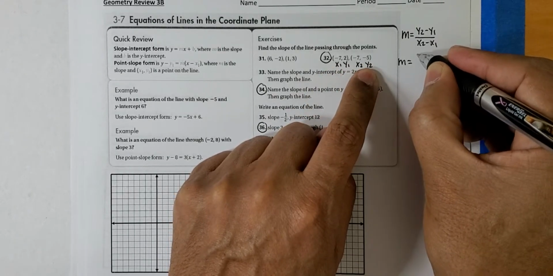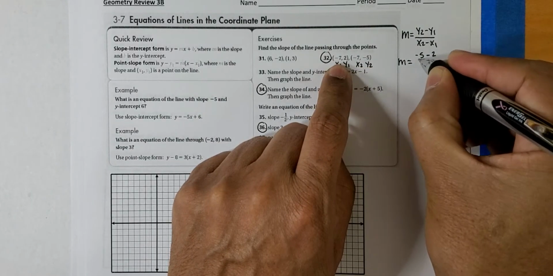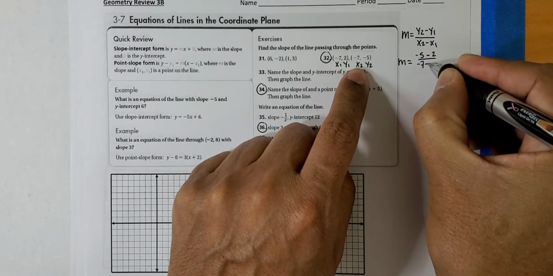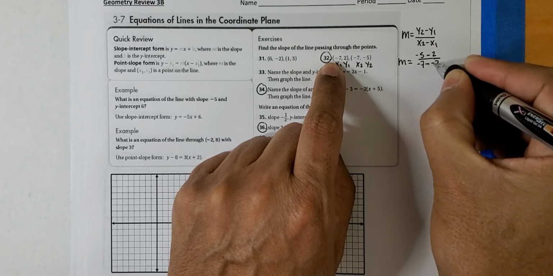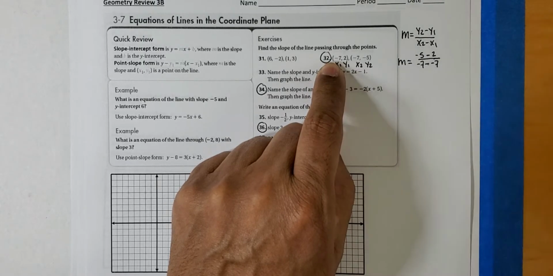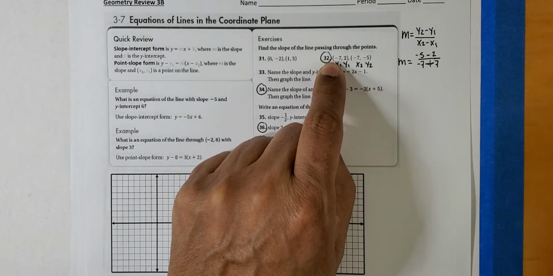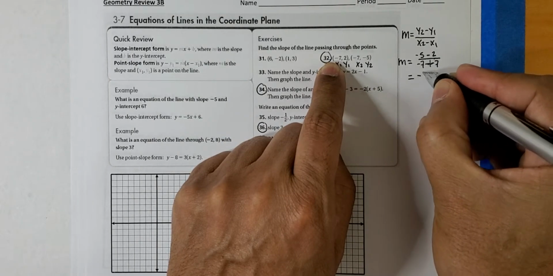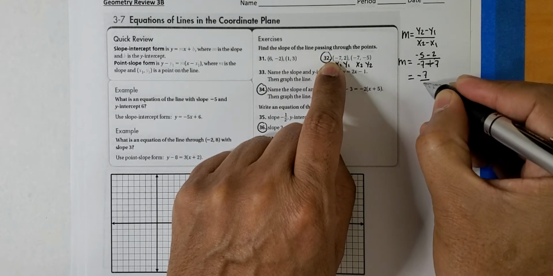So y2 is negative 5, minus y1 is 2, and x2 is negative 7, minus negative 7. But what happens between the negative 7 and minus a negative 7? In algebra, this becomes plus, okay? So the numerator is negative 7, because negative 5 minus 2 is negative 7, and negative 7 plus 7 is 0.